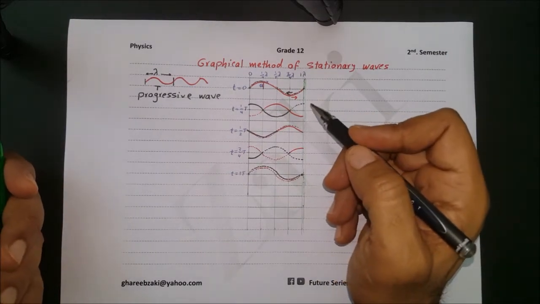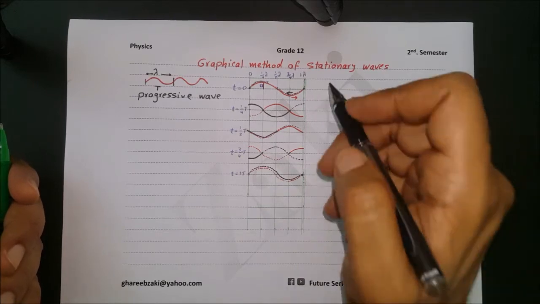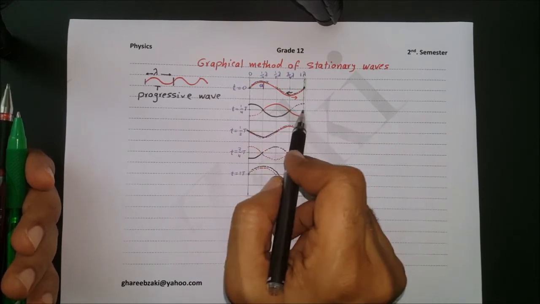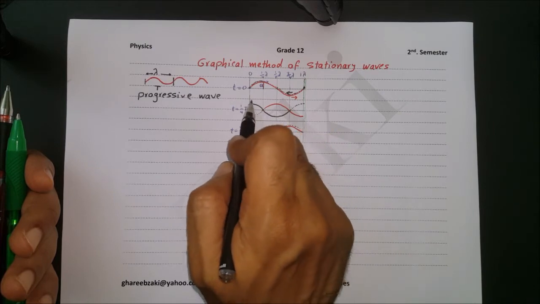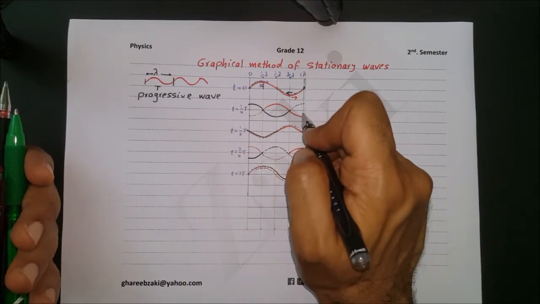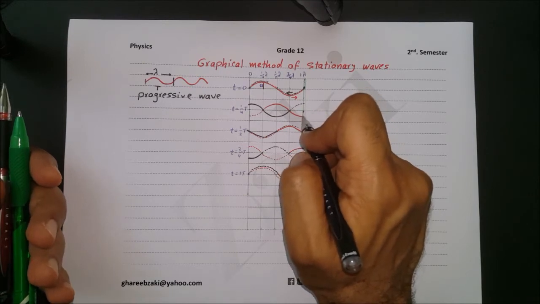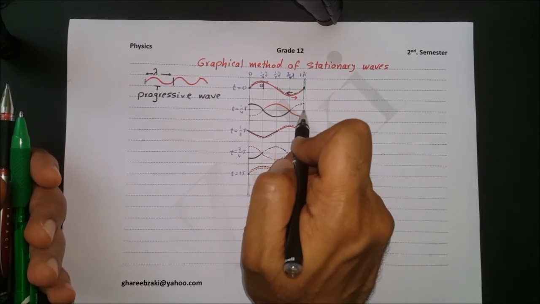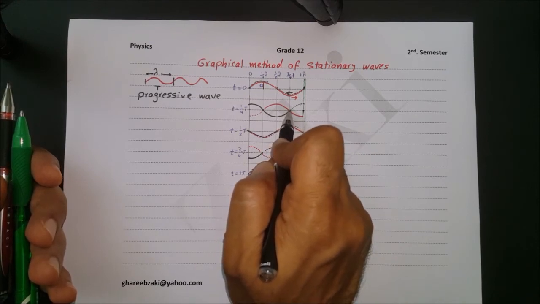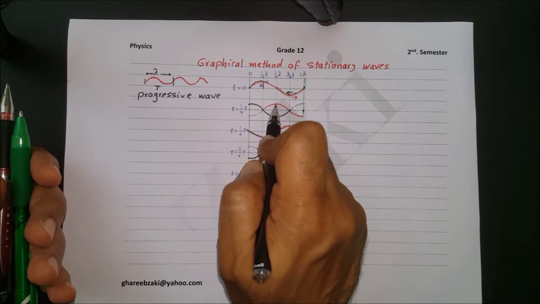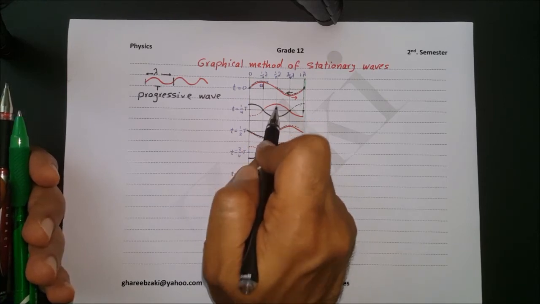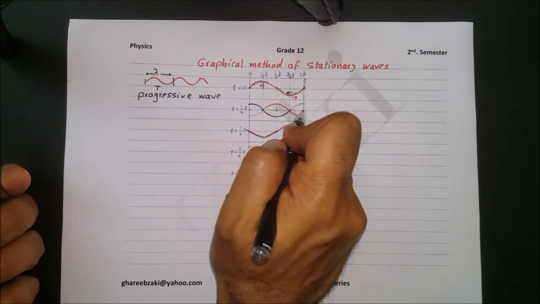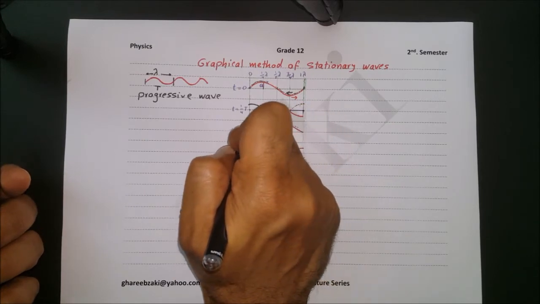What is the resultant of the two waves according to superposition? This point is 0 here. After a quarter time period, we have the two waves. This wave has amplitude A, and this wave has amplitude negative A, so the resultant is 0. Also, 0 plus 0 is 0. This one has amplitude A and the other negative A, so the resultant is 0. Also this is 0, and this is 0. So this is the resultant of the two waves after a quarter time period.